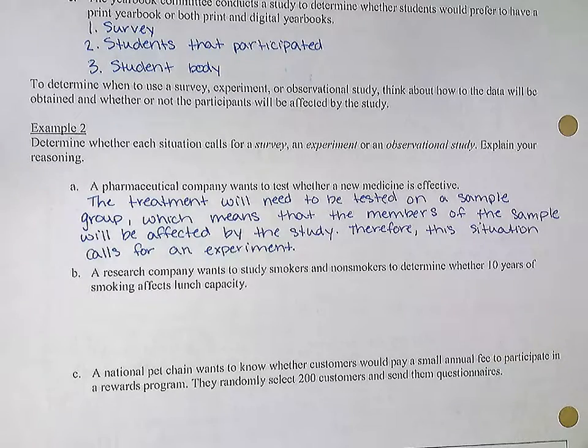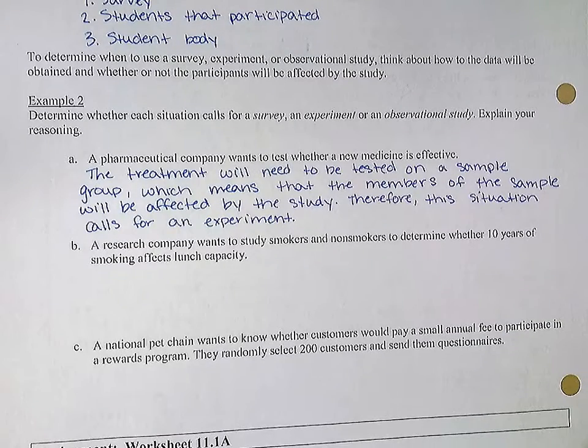All right, letter B. A research company wants to study smokers and non-smokers to determine whether 10 years of smoking affects lung capacity.